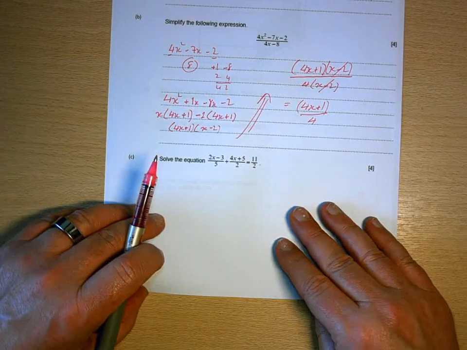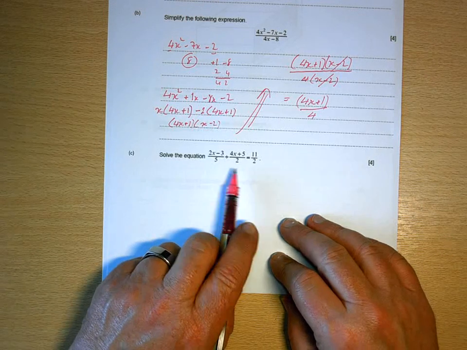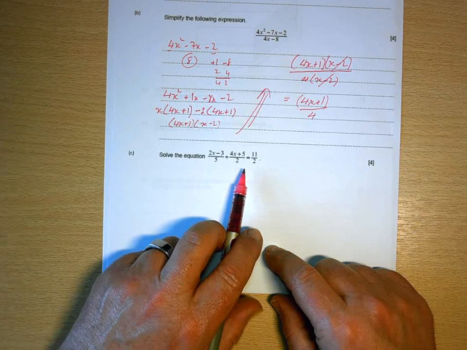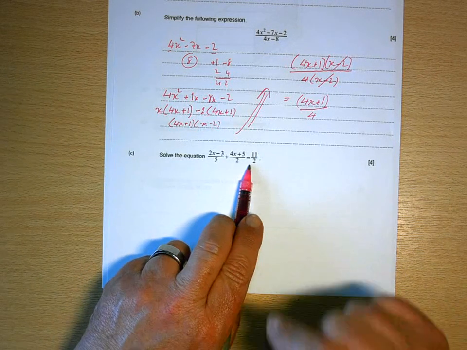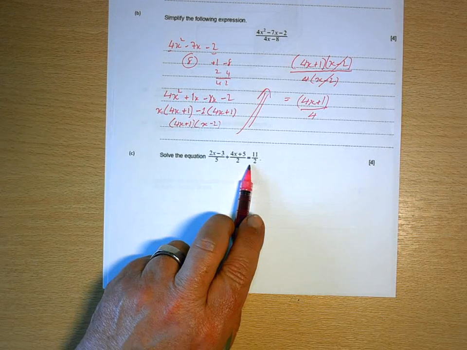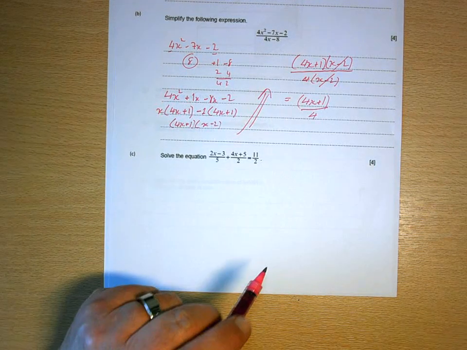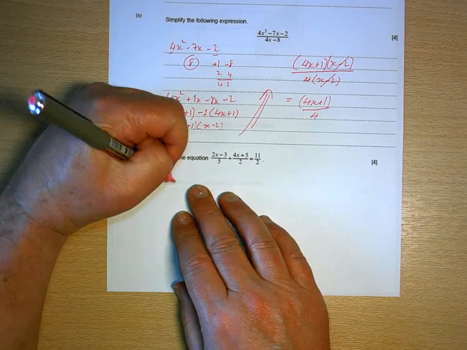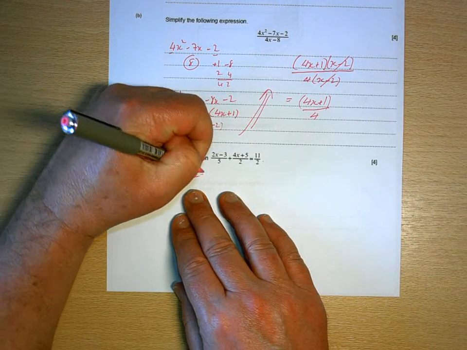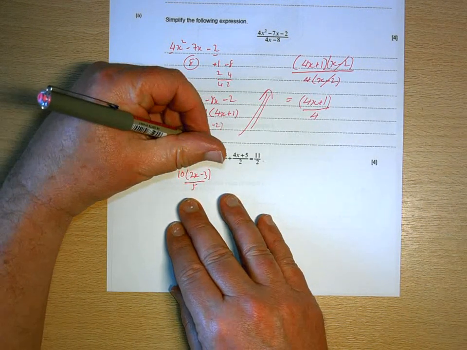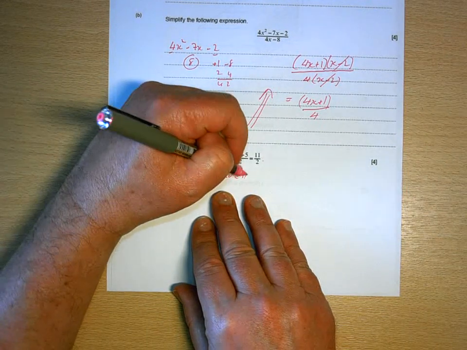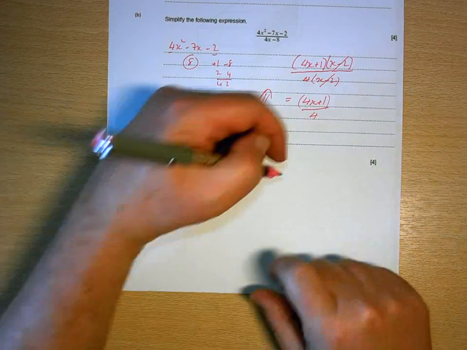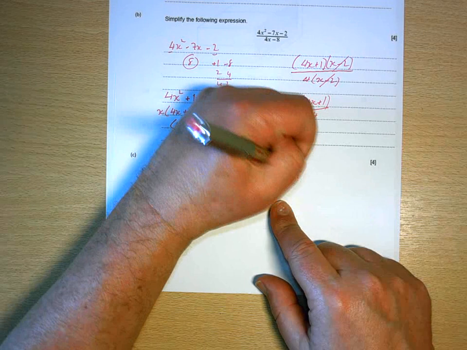Okay, so solving an equation with a fraction. This is grade B. And if you remember what I told you, you're looking to multiply by the lowest common multiple of your fractional parts. So what's the smallest number that's in both the 2 times table and the 5 times table, which is 10. So I have to multiply every bit of it by 10. So 10 times 2x minus 3 over 5 is that part, plus 10 times 4x plus 5 over 2 is that part, equals 10 times 11 over 2.